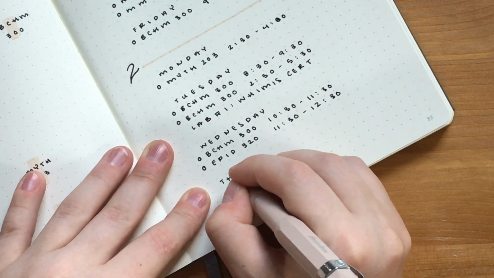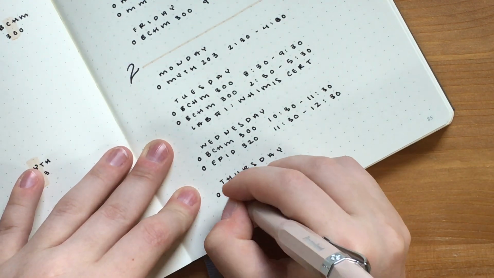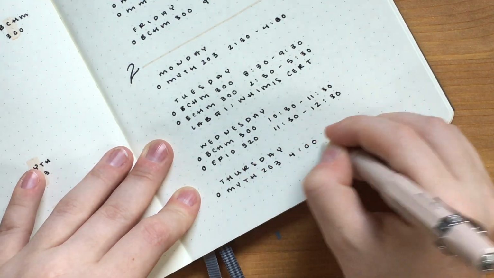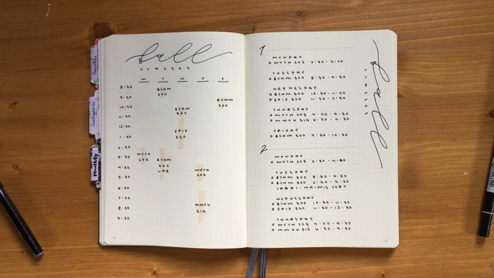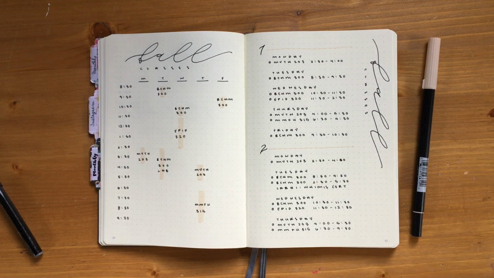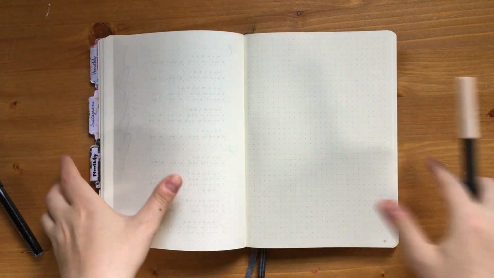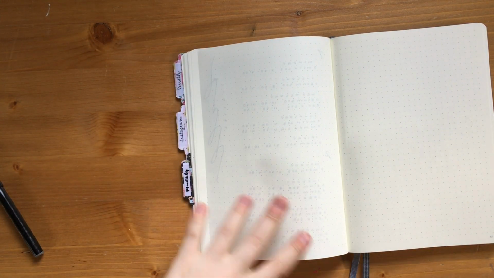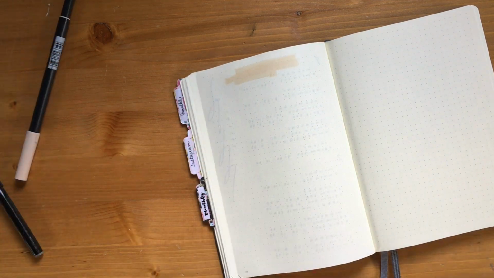This spread is not for the faint of heart. It does take a long time, but in my 4th year, writing my classes out like this made such a difference because I could easily just go to this spread every single week and know when I had class, versus taking 20 minutes to try to figure out when I had class because I had to check all my syllabi.